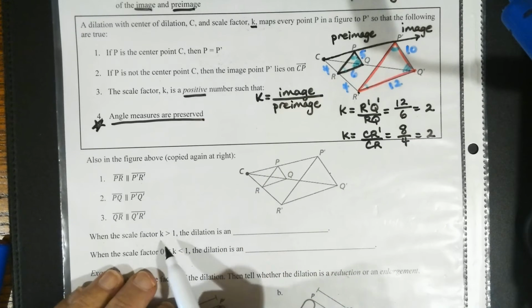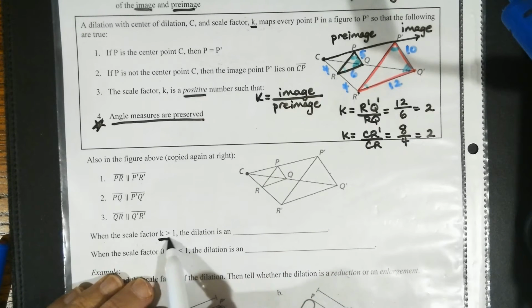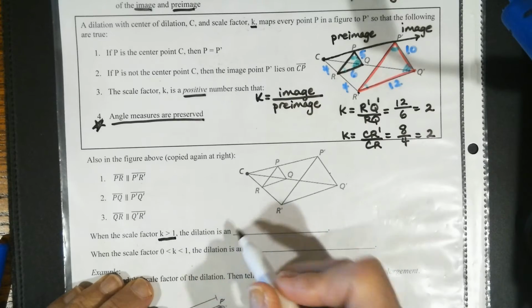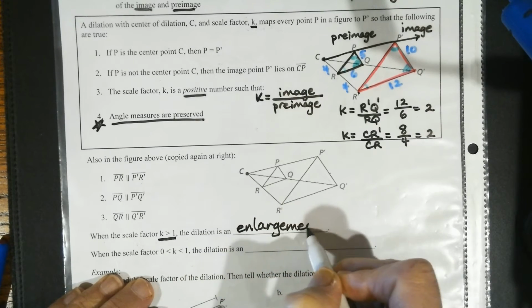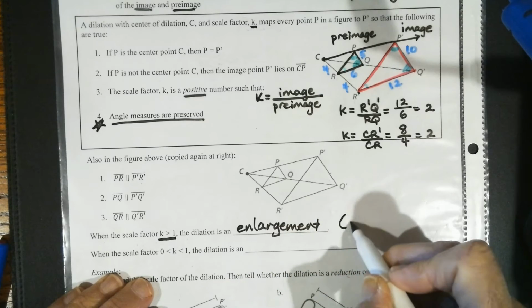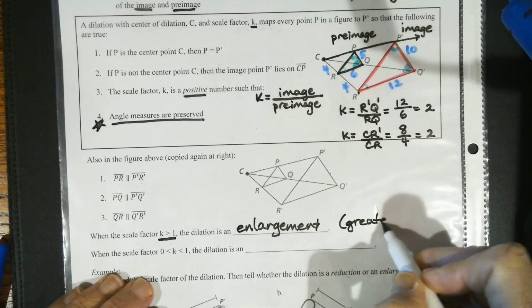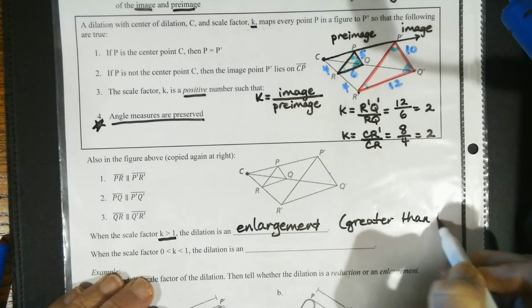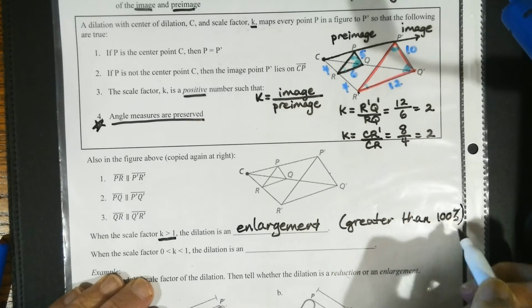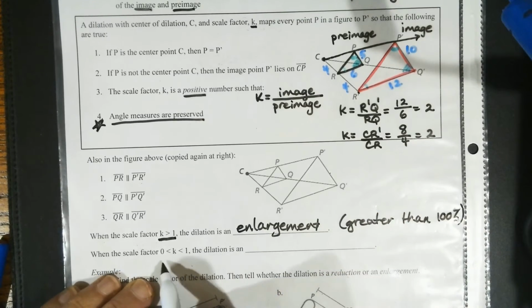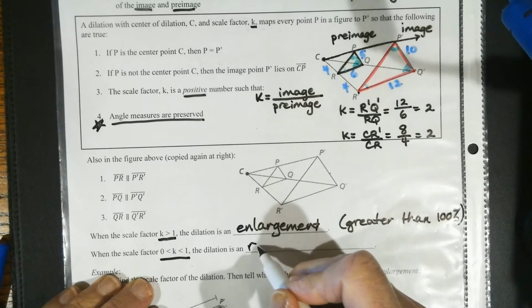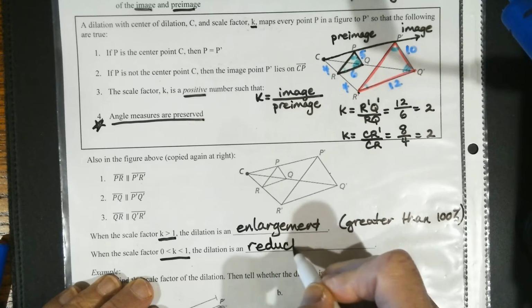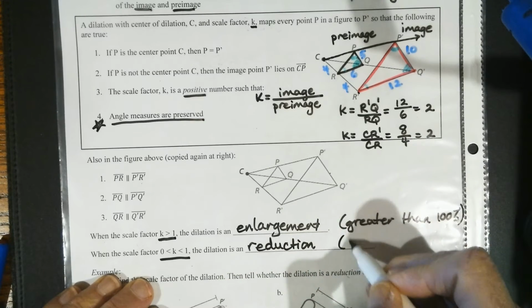In addition, when the scale factor is greater than 1, so when K is bigger than 1, that's how you know that you have an enlargement. I always think of this as like greater than 100%, because 100% is equal to 1. But when K is less than 1, then it is a reduction. So pay attention to those words.